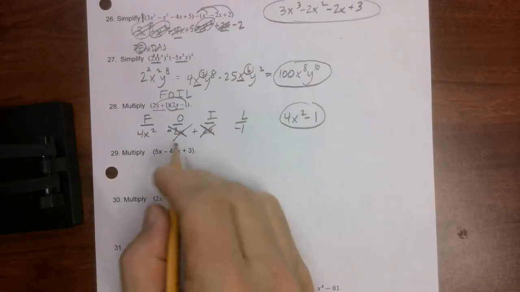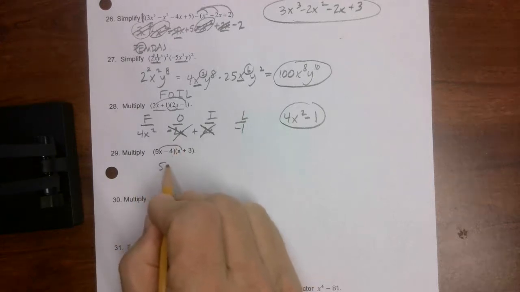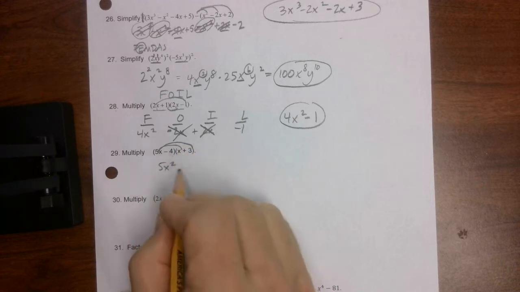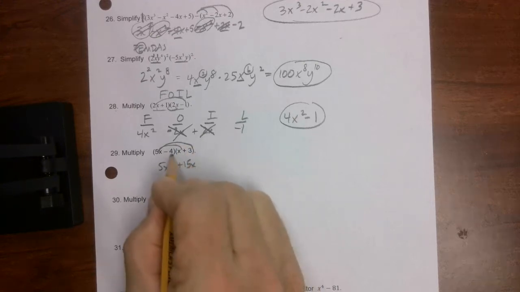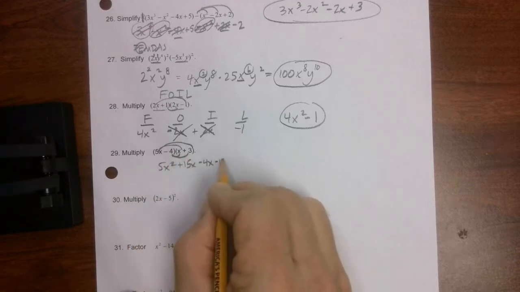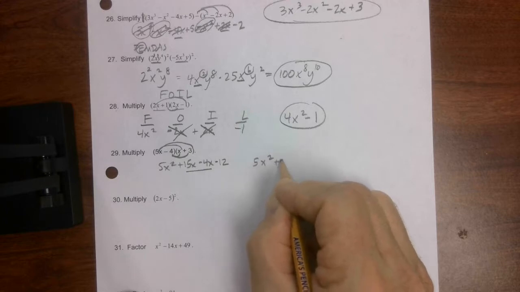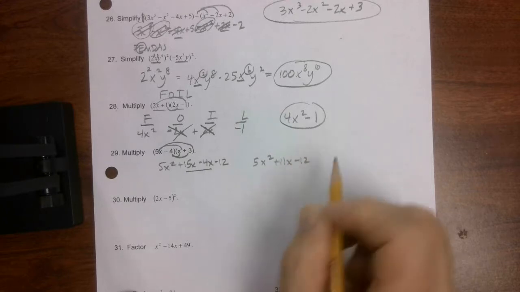Again, this is just a binomial times a binomial. So first is 5x squared. Outside, 15x. Inside, minus 4x. Last, negative 12. Add like terms. 5x squared plus 11x minus 12. And you're done.